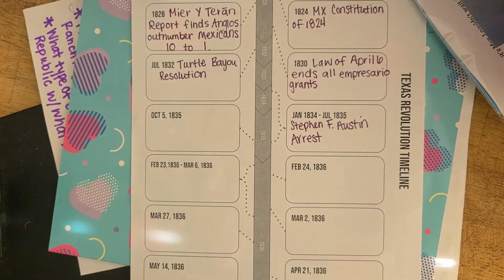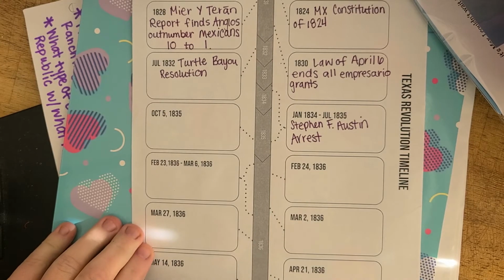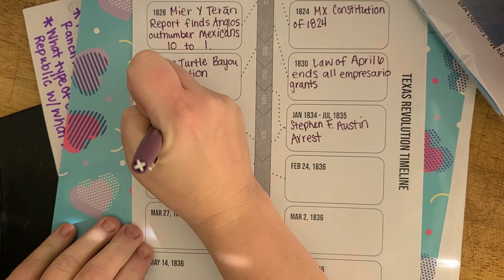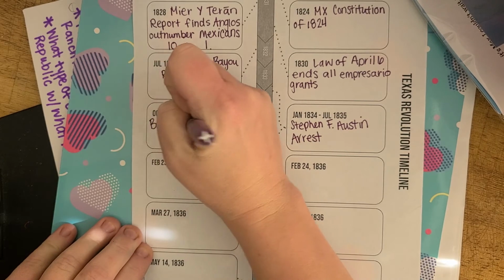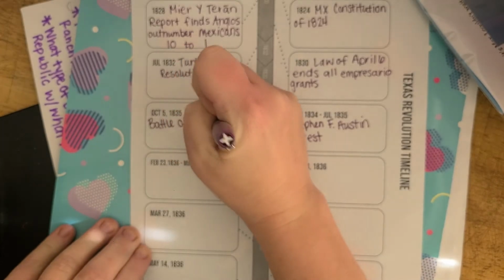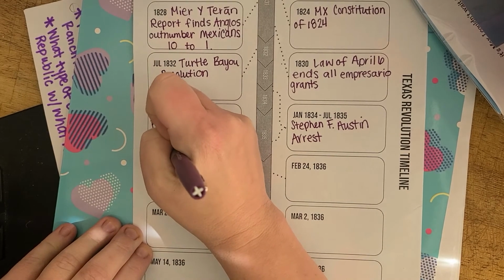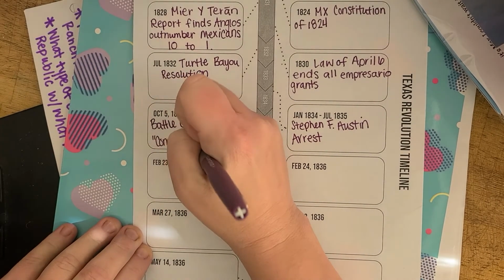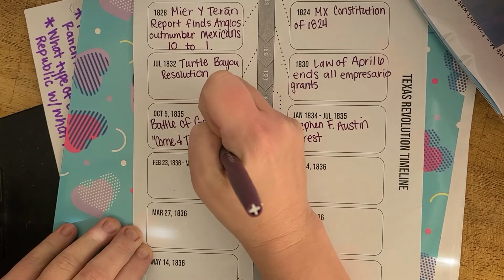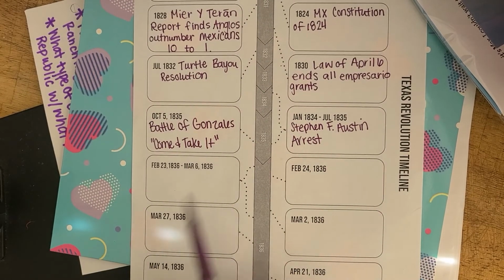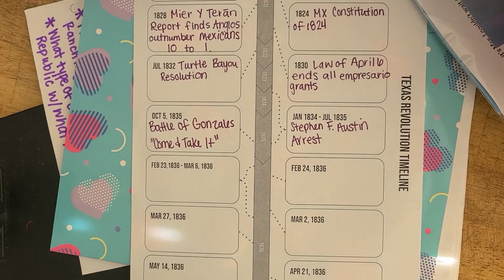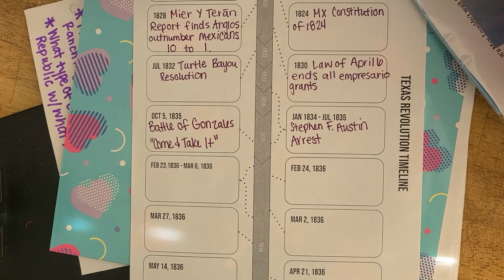Next, in October of 1835, on October 5th, we have the Battle of Gonzales. Now, this is the come and take it battle. So I want you to write that just so that you're remembering that the Battle of Gonzales is the one with the come and take it flag and the cannon, but not Cannon Adams, remember?